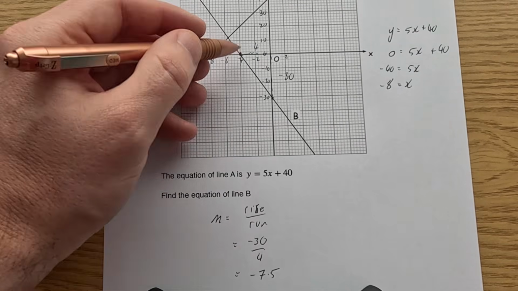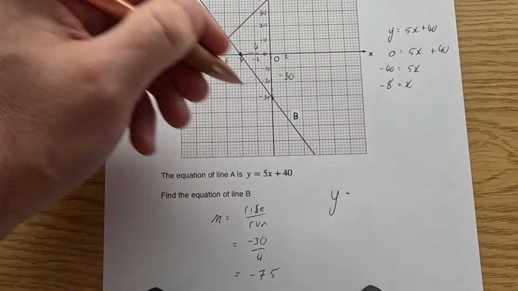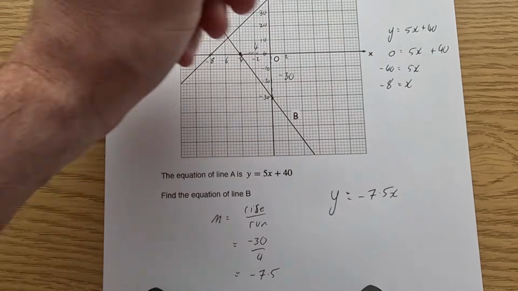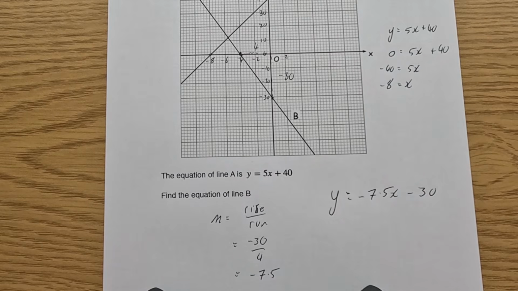So that means we know the gradient of line B, and we know where it crosses the y-axis, so we know its equation. y equals mx plus c, so that's going to be y equals minus 7.5x minus 30. And that's it, that's the equation of that line.